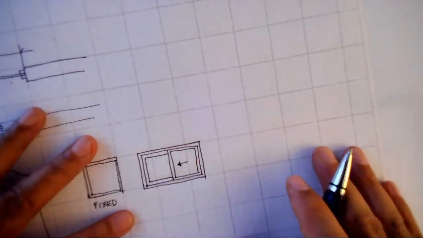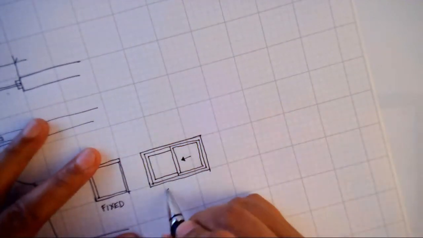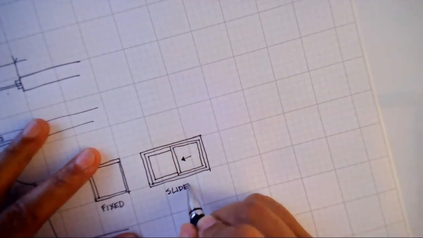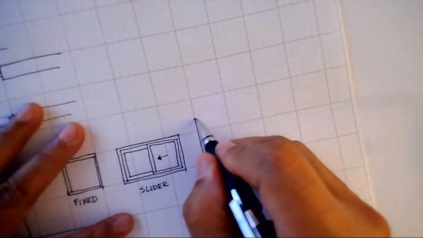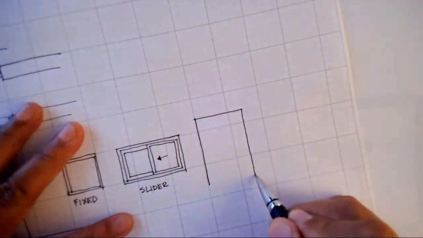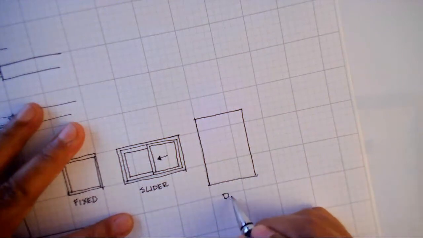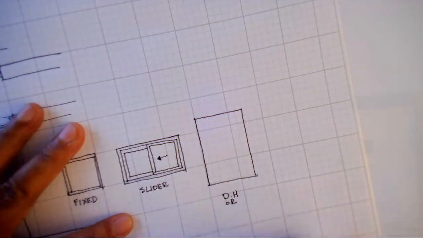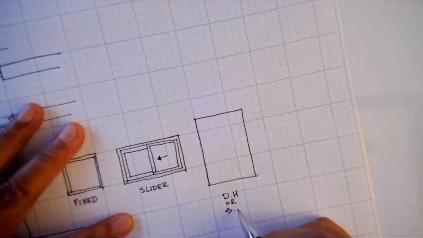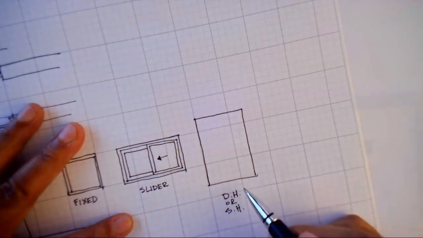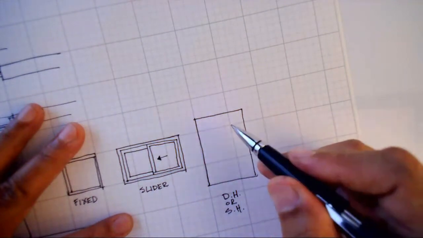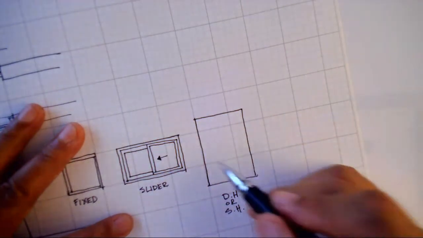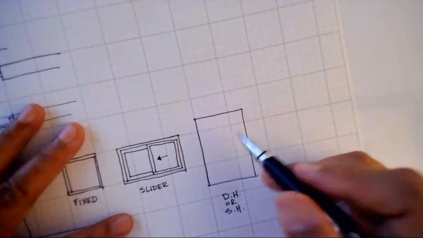And then another type of window is called a double hung. They're usually a little bit longer. Double hung, or we call it single hung. The difference between a double hung and a single hung is that with the double hung, the top window and the bottom window both can move up and down. A single hung, only one of the windows will move up and down.